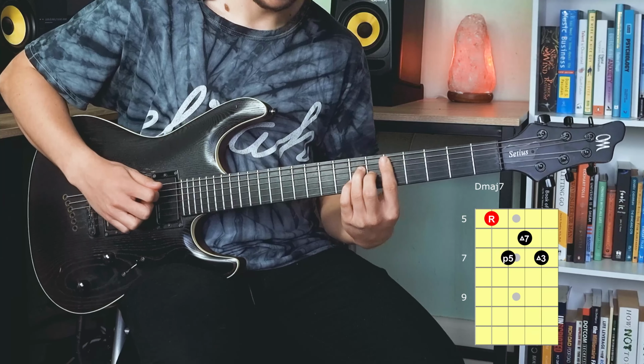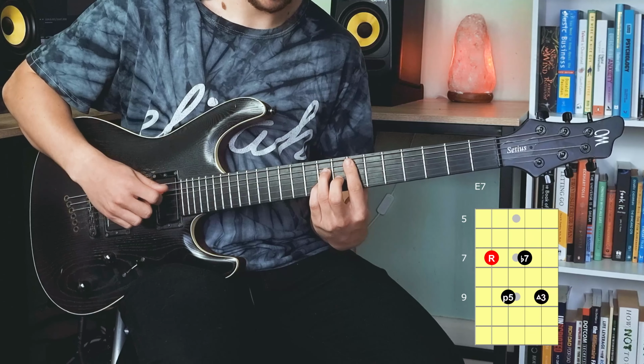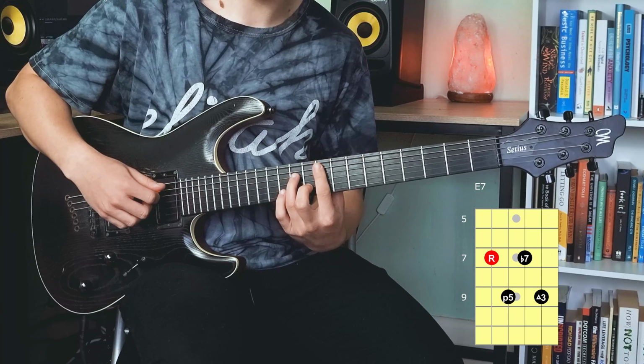So the first chord progression is a 4, 5, 6. So we're going to be playing our chord 4, our chord 5, and then our chord 6. So that's D major 7, that's E7, and then that's F sharp minor 7.